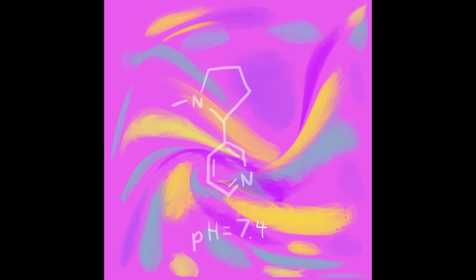Now let's say that the nicotine is in the bloodstream, which has a pH of 7.4. The nitrogen in the aromatic ring isn't going to bond with the hydrogen, but the other nitrogen will bond with a hydrogen, which makes the whole molecule pick up a charge of +1.